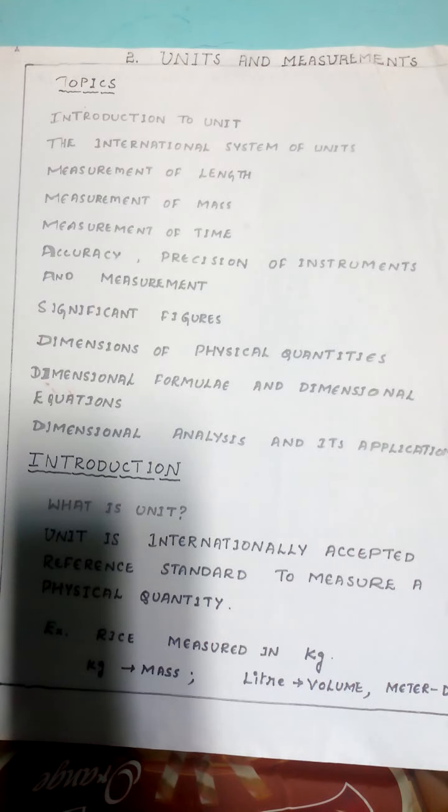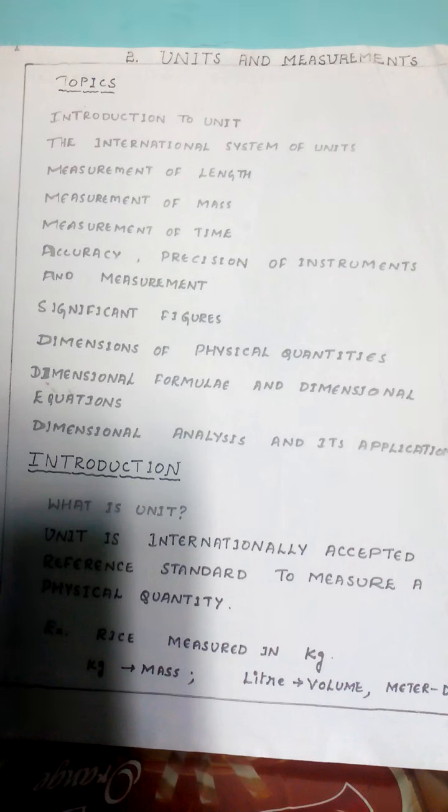Units and measurement. This is the second topic in first POC, and in this units and measurements, the topics covered are introduction to unit, the international system of units, measurement of length, measurement of mass, measurement of time, accuracy, precision of instrument and measurement, significant figures, dimensions of physical quantities, dimensional analysis and its applications, and dimensional formulae and dimensional equations.